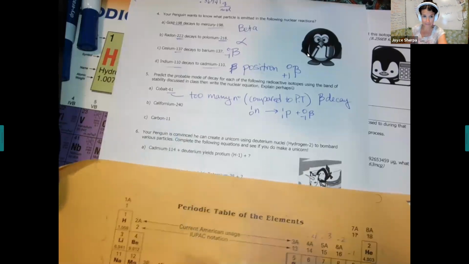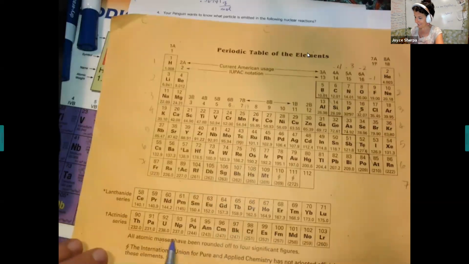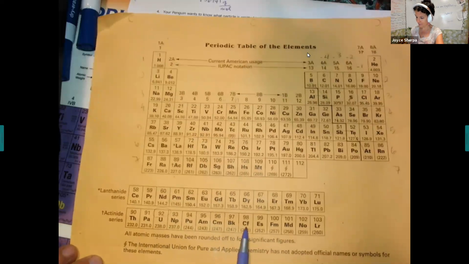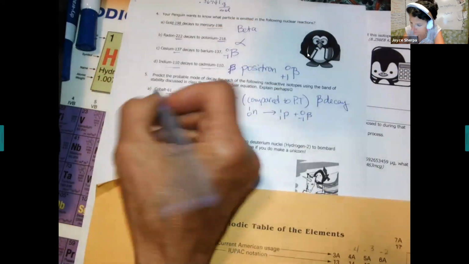All right, Californium, as I said, these are man-made. So Californium is Cf, number 98.